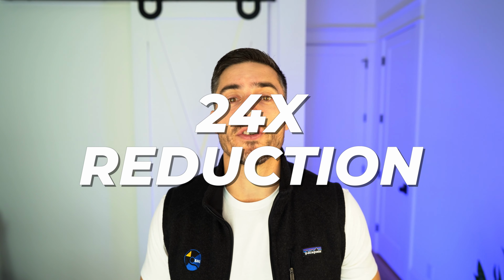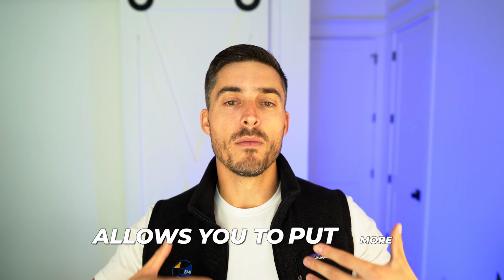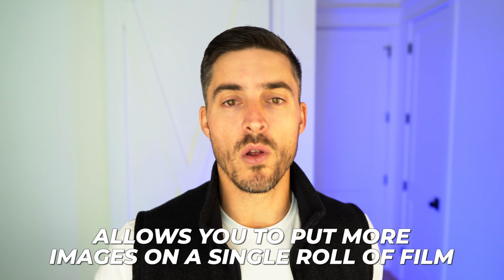Then you have reduction ratio, which is basically how small that image is shrunk on the film when you take it from the original document. Typically, you're gonna see 24x reduction, which means if you take like an office-sized 8.5 by 11 document and it's at 24x reduction on microfilm, that film image is 1/24th of the original. Then you could have 42x is the other kind of secondary common type. And what that does is allows you to put more images on a single roll of film.